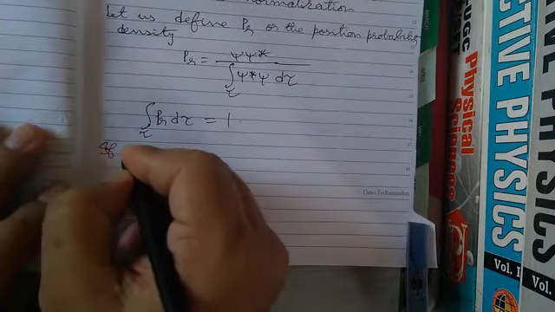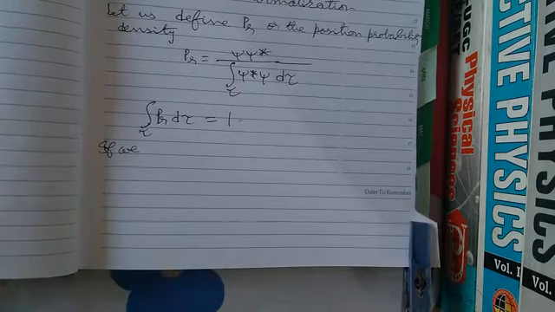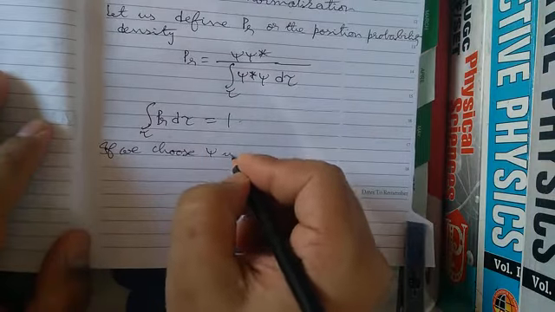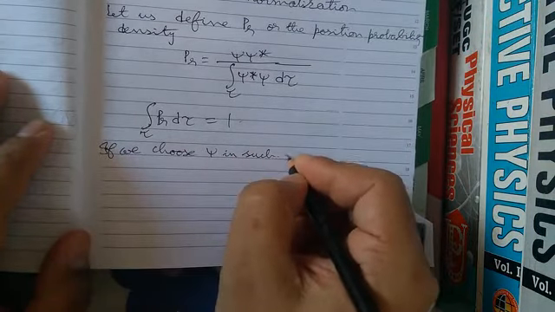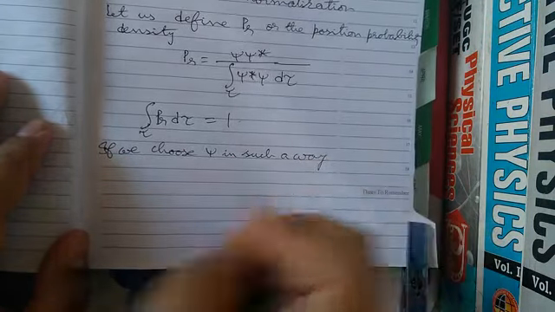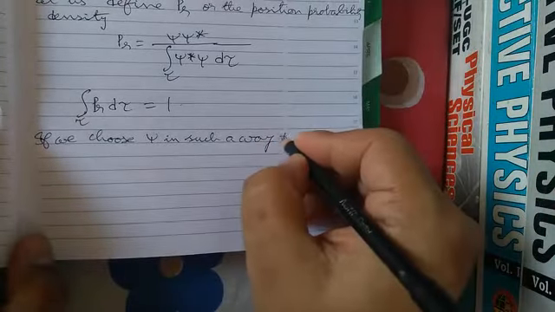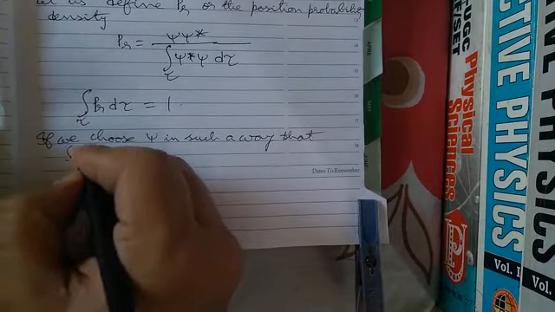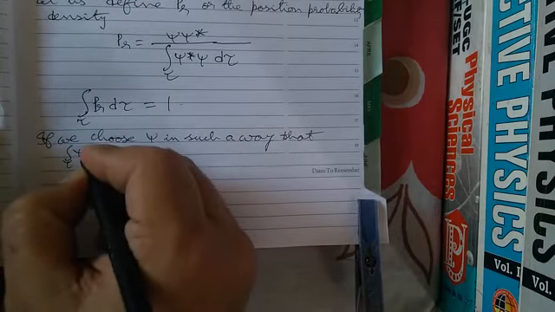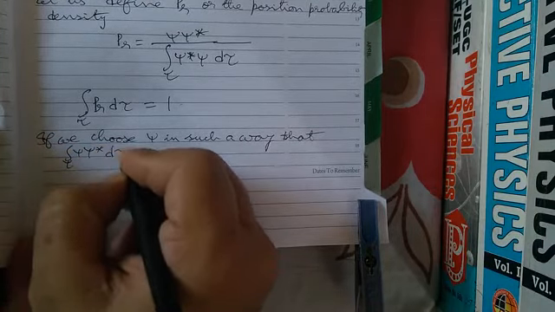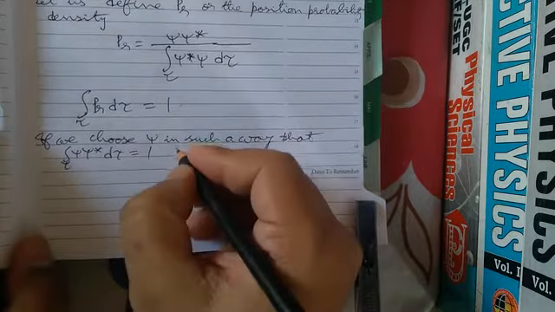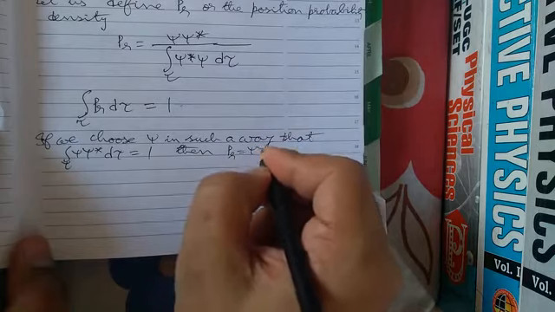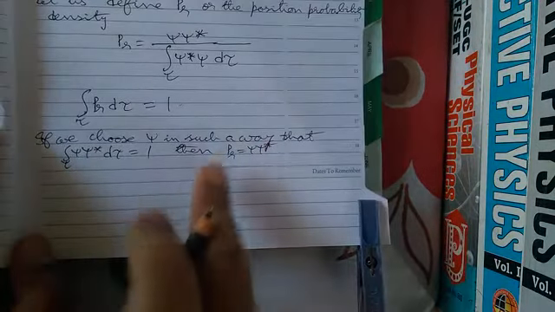If we choose psi in such a way that the integration over the entire volume of psi star psi d tau is equal to 1, then you will get P(r) equal to psi star psi.